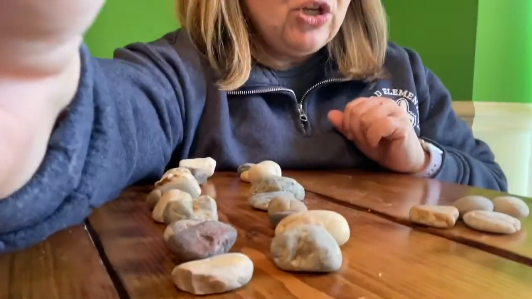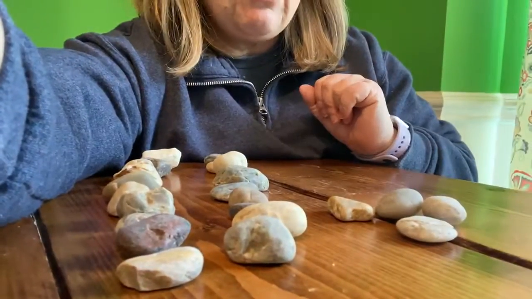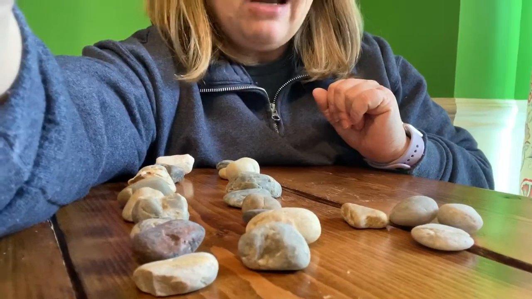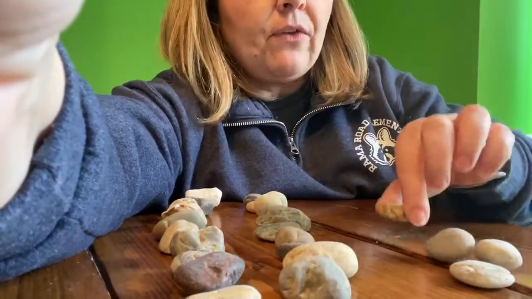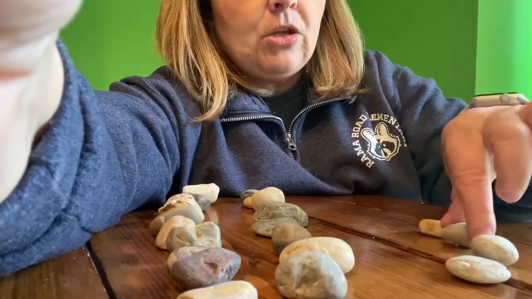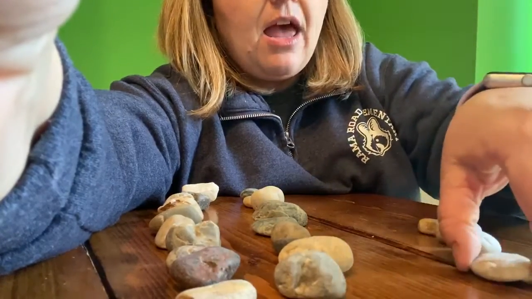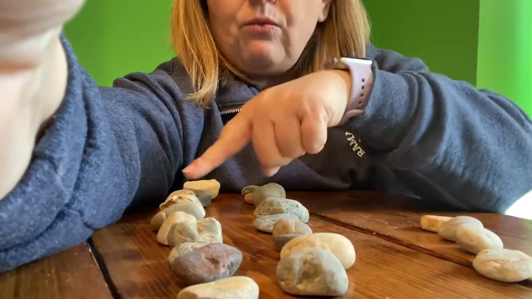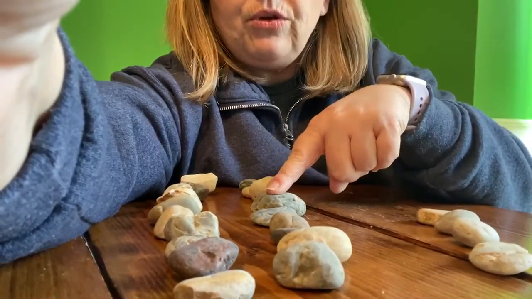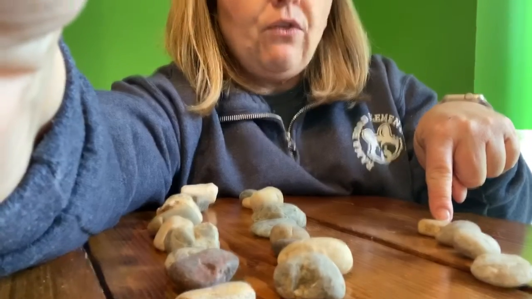Ooh, I wonder, do you think I have enough to make another group of 10? No, I don't think so either. So I think I'm going to have some left over. So let's see how many we have. It's 1, 2, 3, and 4. So how many groups of 10 do I have? I have 1 and 2 and 4 left over.